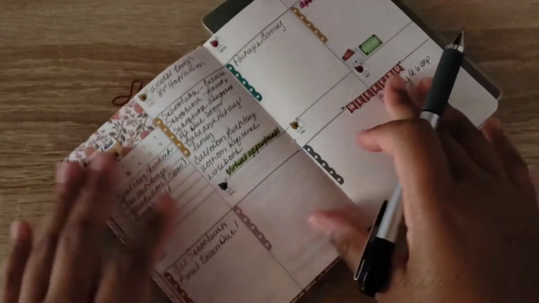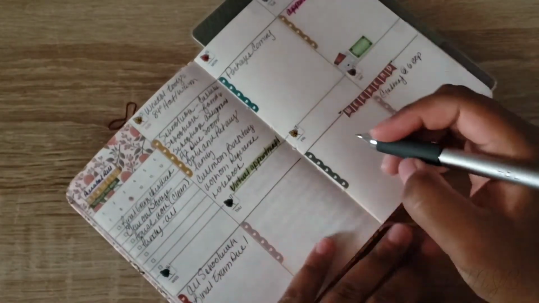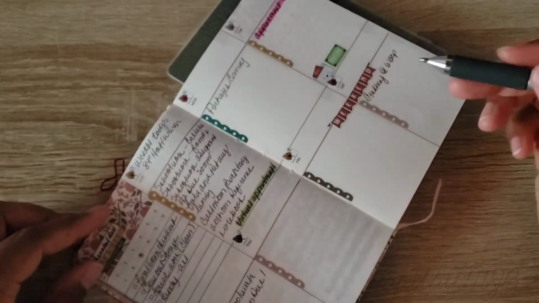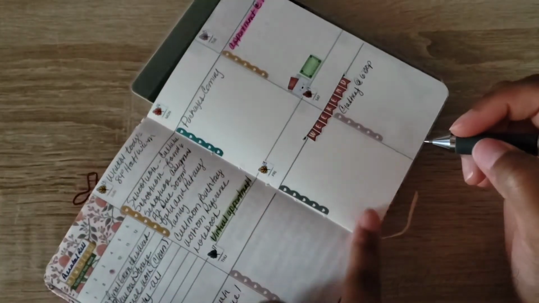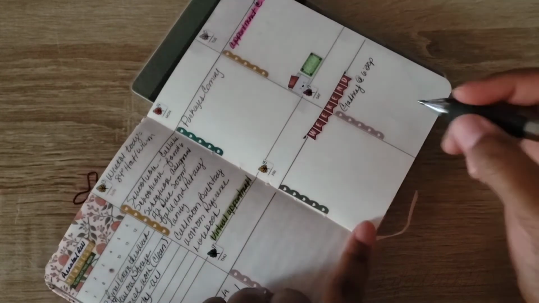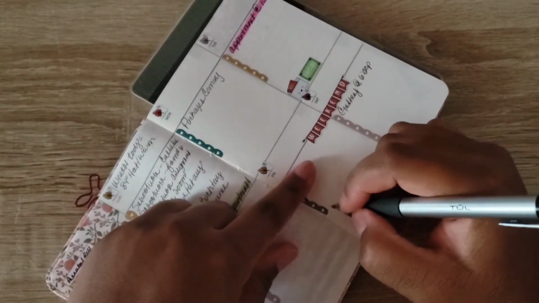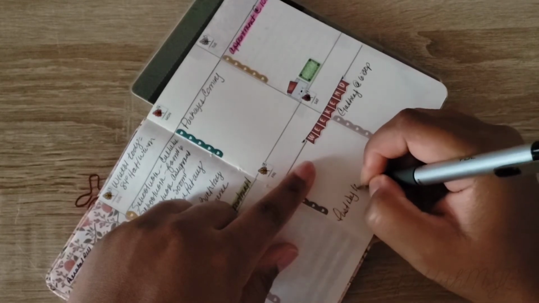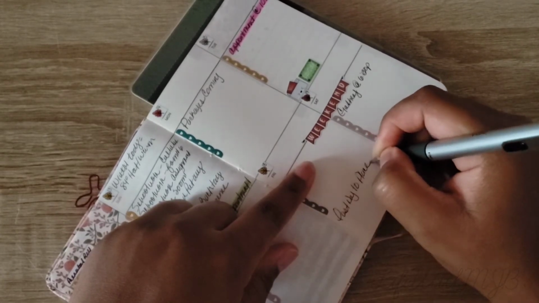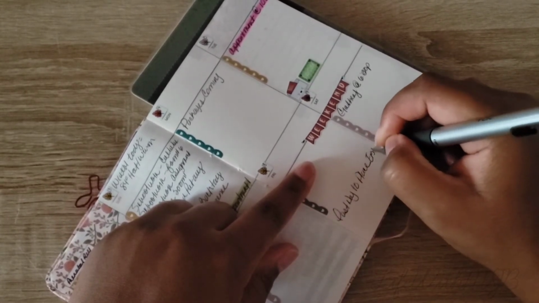However, Friday is the last day to place a grocery order. So this bottom section, like I mentioned, would be anything miscellaneous or extra. So I'm going to write last day to place Eisman.